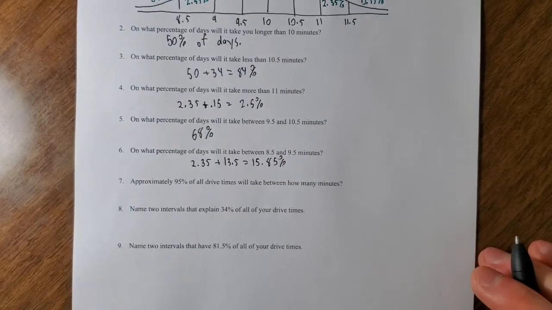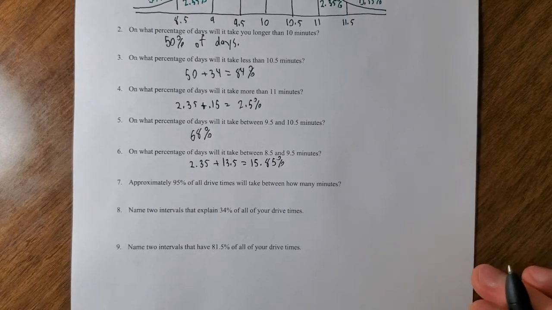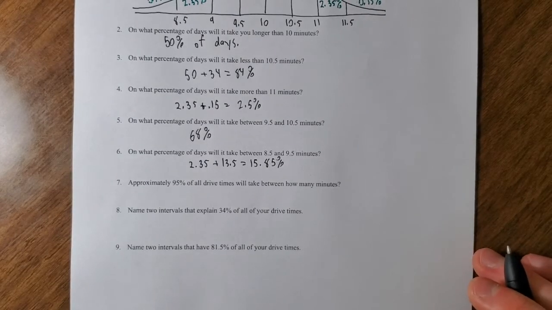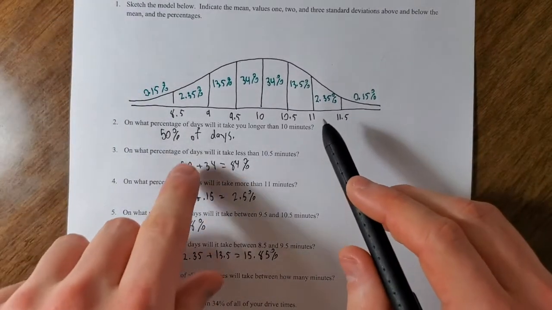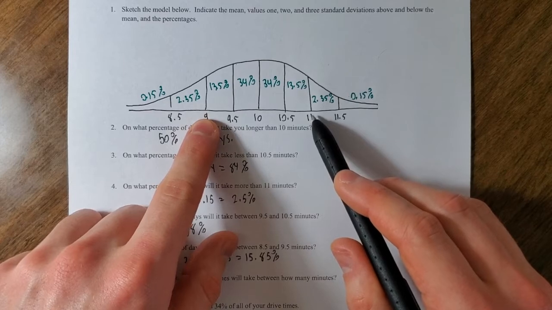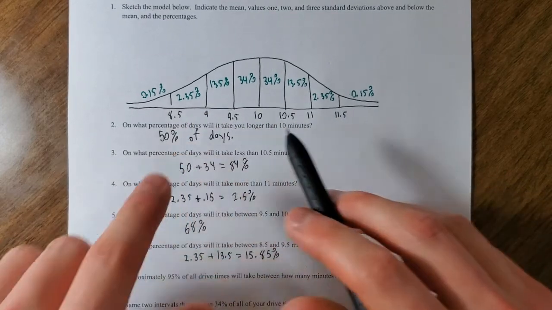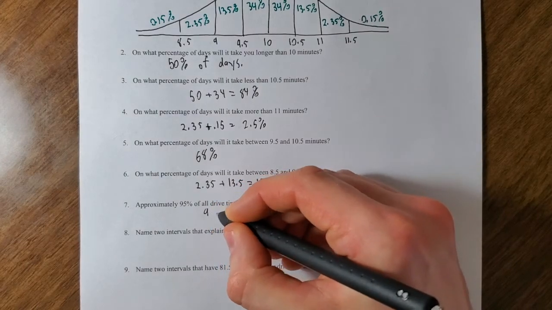Let's see, approximately 95% of drive times will fall between how many minutes? Well, we know 95% represents 2 standard deviations away. So let's look at our curve. We'll go to our 2 standard deviations, our 9 and our 11 there. So everything within those 2 standard deviations is going to represent 95%. So we can say 9 to 11 minutes.